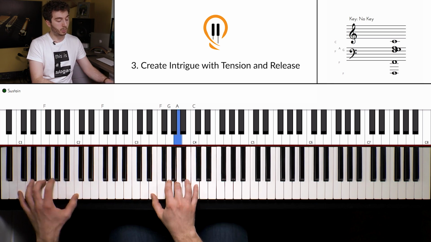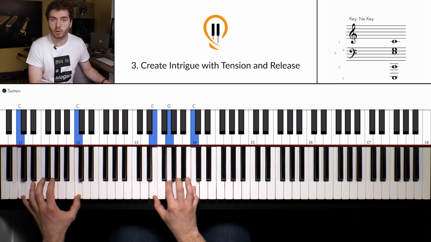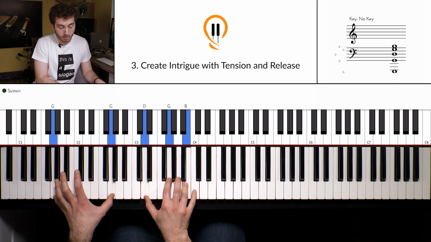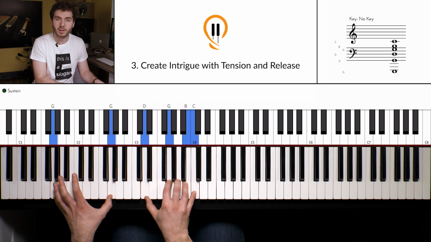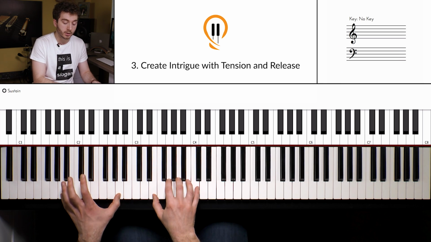Okay, and then I move to C. Remember, that's just the nice C, that's home. There's nothing different here. And then I move to G, but I'm missing that C, so I'll add the C in. Sounds so nice as that one. So if I put that all together, we get something like this.